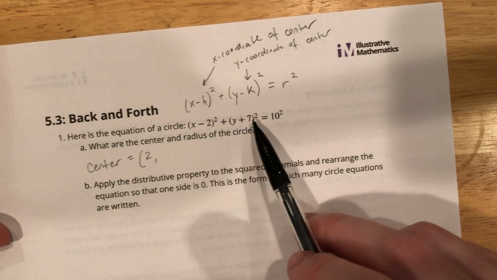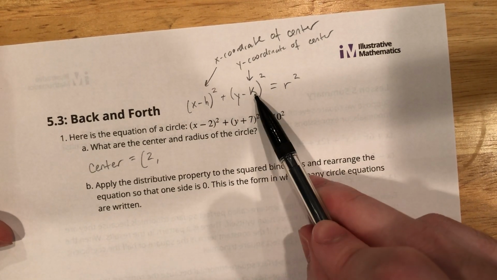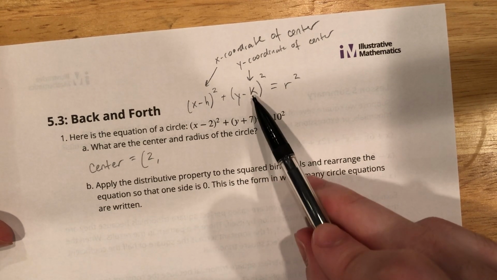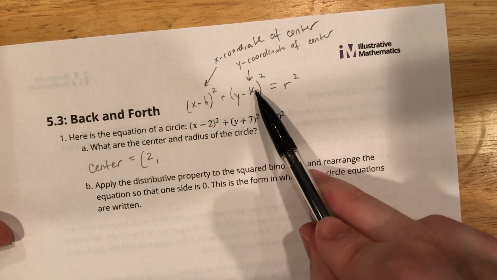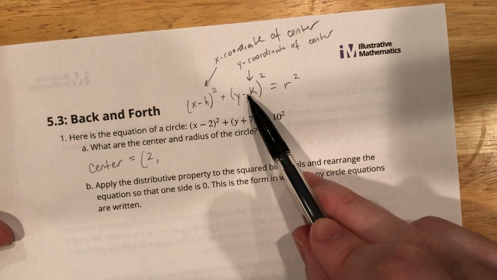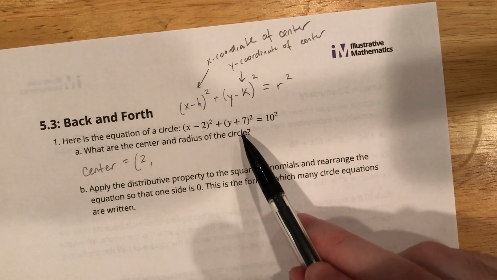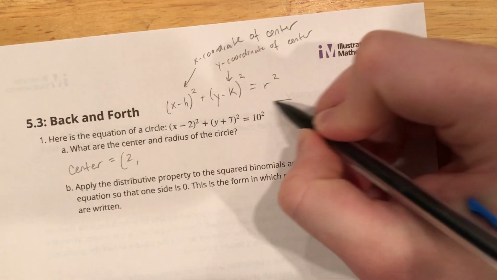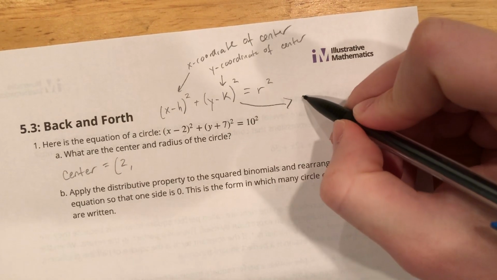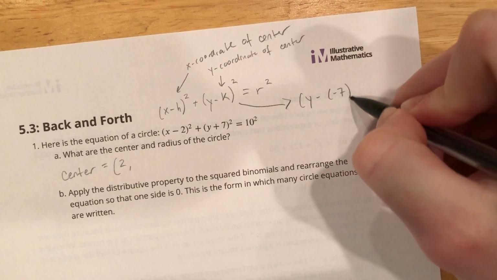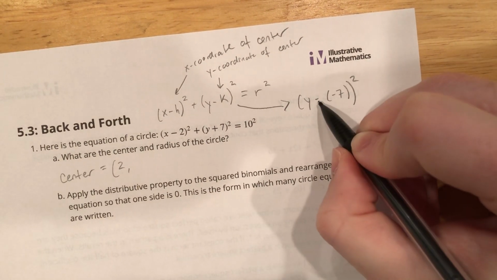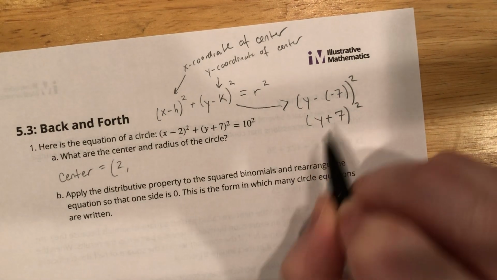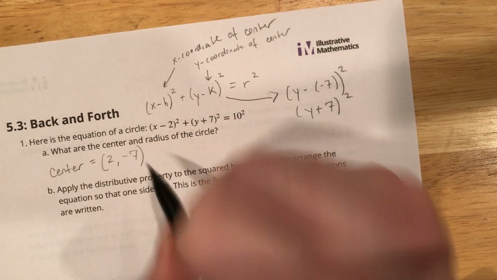The y coordinate is a little bit trickier. If I put 7 here, I get y minus 7. This says y plus 7. So you have to think about what I would plug in for k to make this say y plus 7. Well, when you subtract a negative number, that becomes positive. So I'm going to show you y minus negative 7 squared. A negative of a negative is positive, so that becomes y plus 7 squared. So my y coordinate is negative 7.